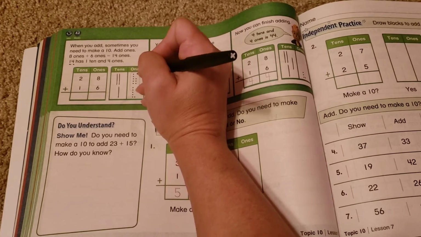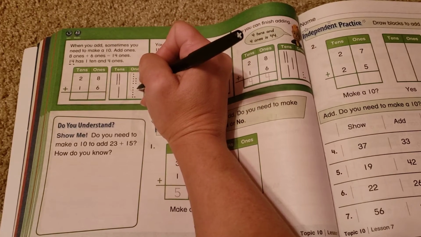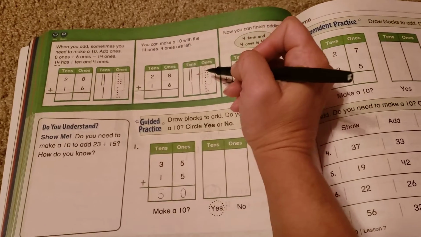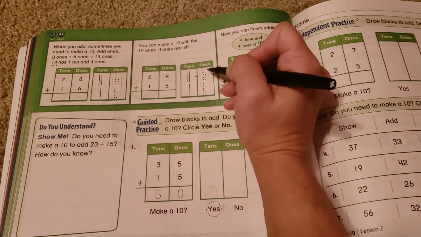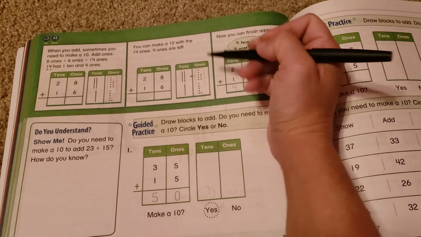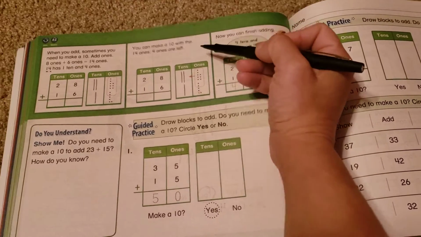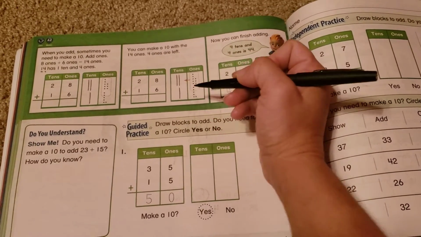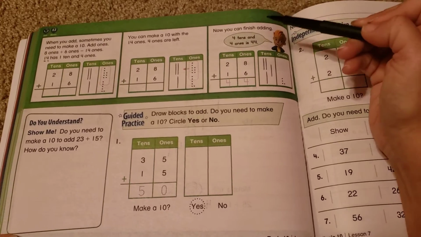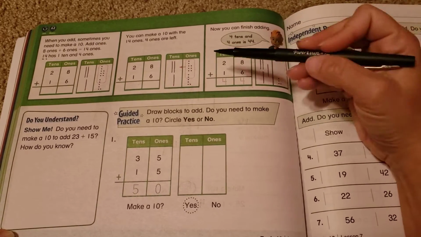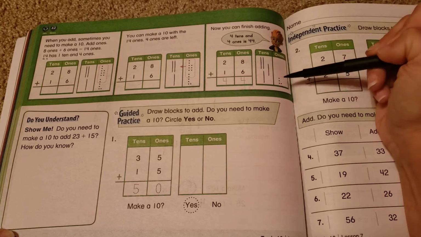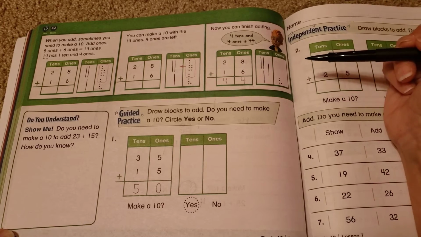They circled the 10 ones over here, and then they added their ones, so they took these 10 ones and turned them into a 10. So it says you can make a 10 with the 14 ones, and then you'd have 4 ones left. 1, 2, 3, 4 left over that aren't in the circle. Now you can finish adding. So when you add now, there's now 1, 2, 3, 4 tens, and there are 4 ones.